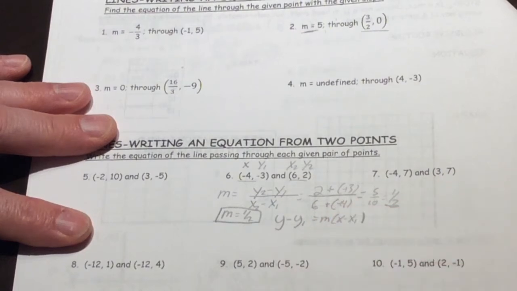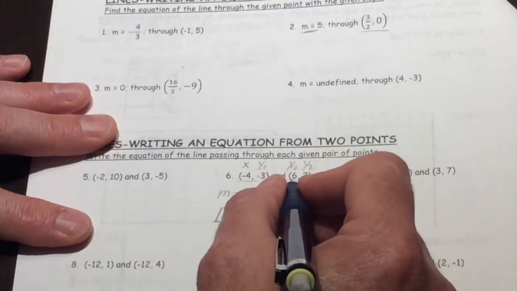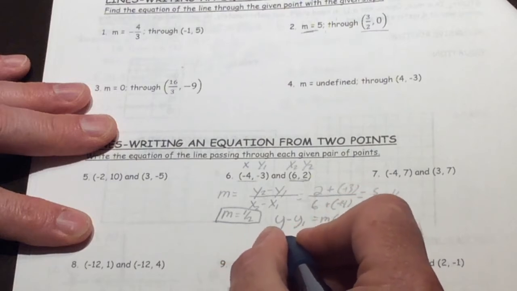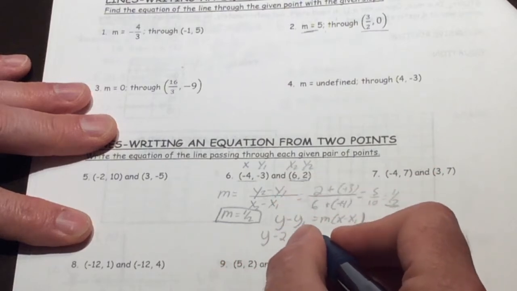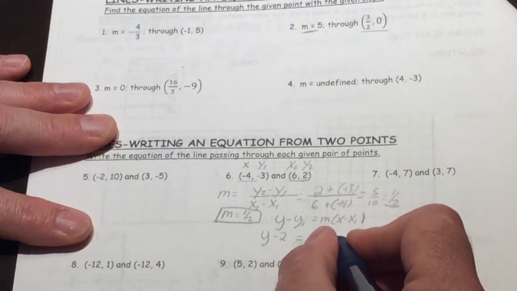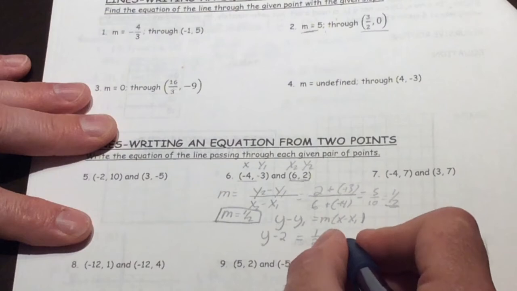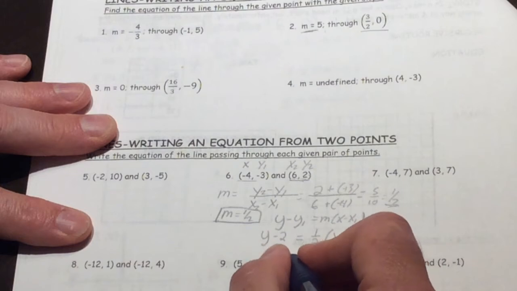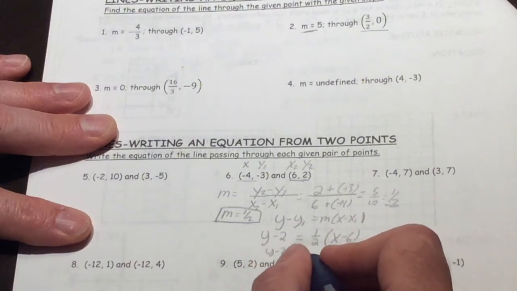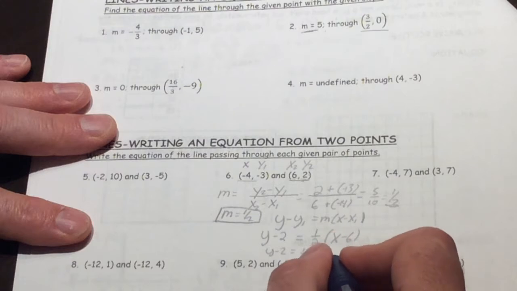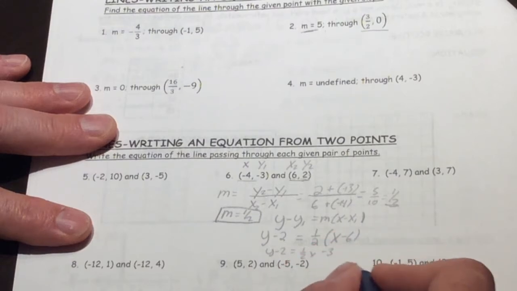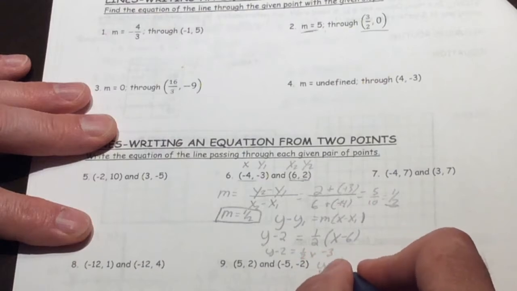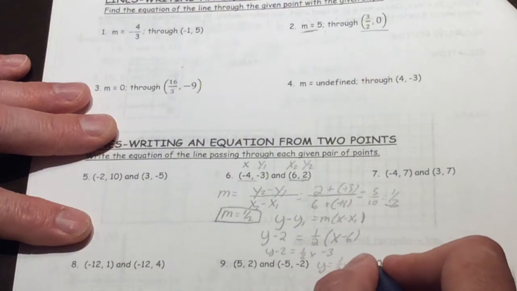Alright, so let's go ahead and choose a point to use. Let's use the 6, 2, just because they're both positive. So if I say y minus 2, which is my known y value, equals my slope, which we said was 1/2, and then we say x minus 6, my known x value. We get y minus 2 equals, this distributes through, so I've got 1/2 x minus 3. I'm going to write the answer in here. It's a little awkward place, but we're going to add 2 to both sides. We get y equals 1/2 x, negative 3 plus 2 is negative 1, and there's that answer.